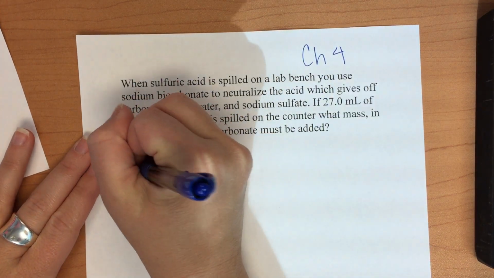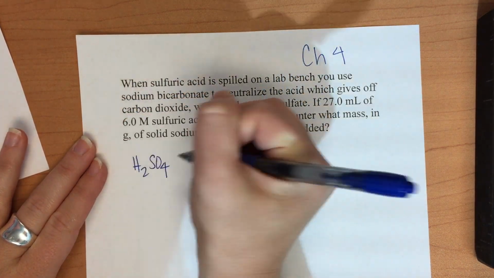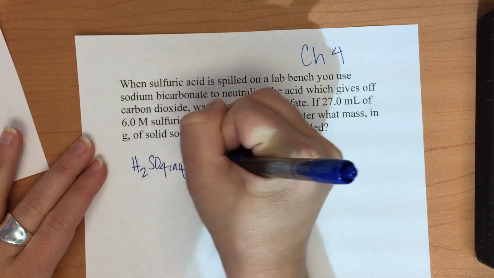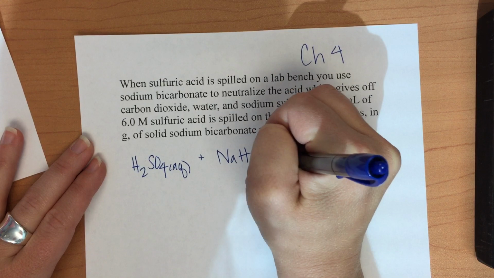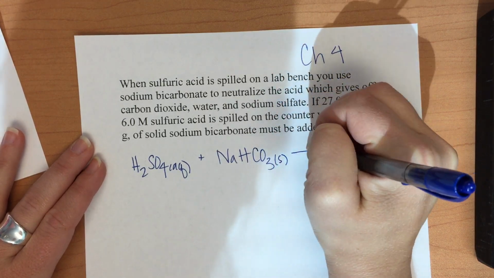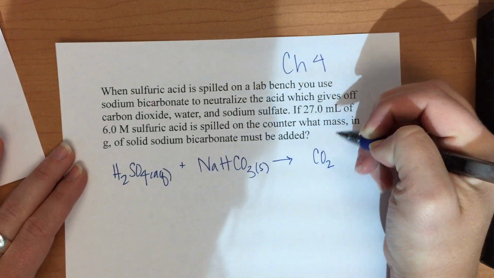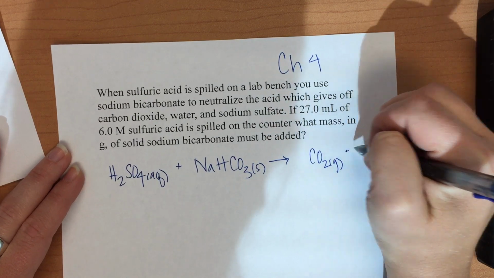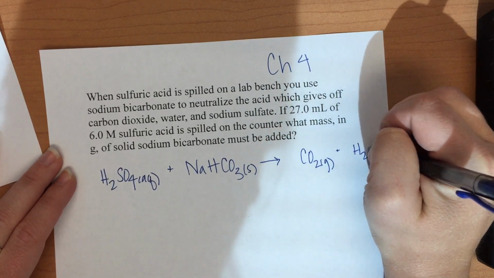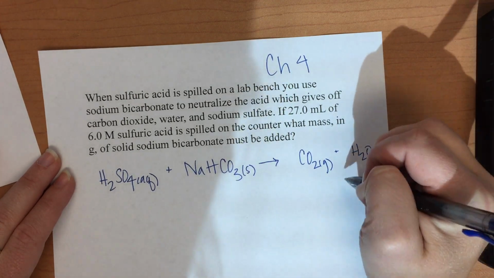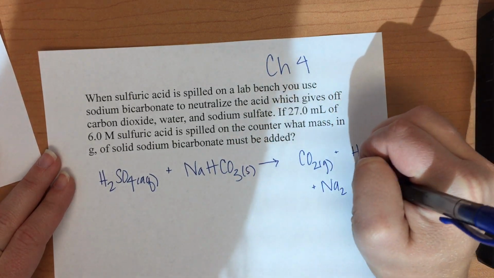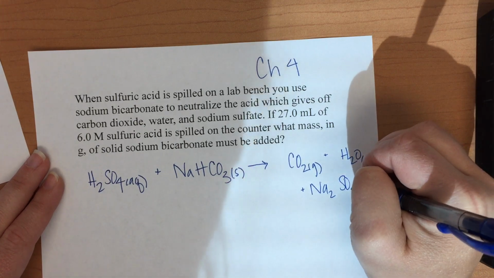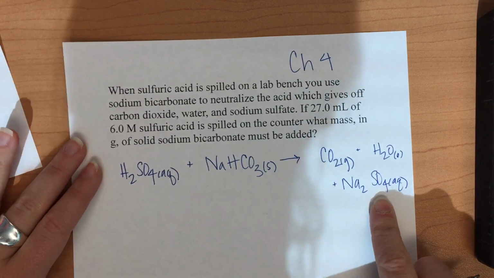So if we have sulfuric acid, which is aqueous, plus sodium bicarb, which in this case is a solid, we're going to get CO2, which is going to be a gas, plus H2O, liquid, plus sodium sulfate, which is going to be aqueous, as it is soluble.